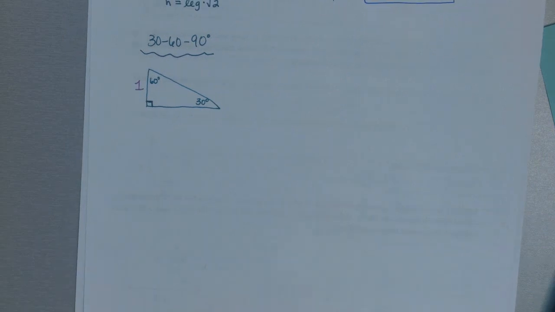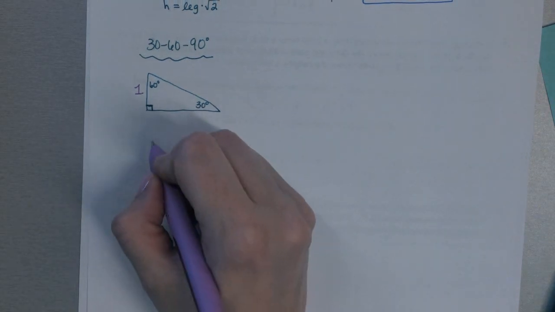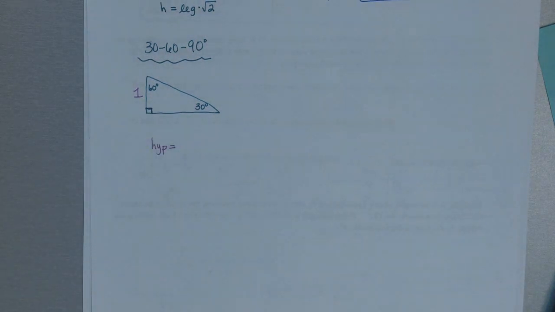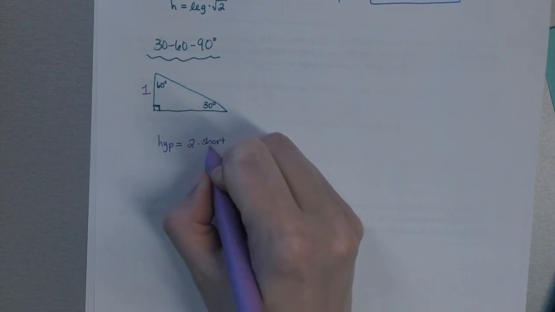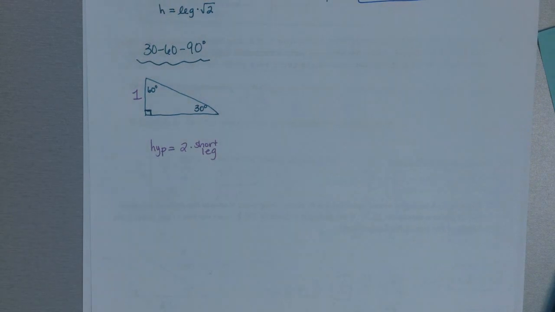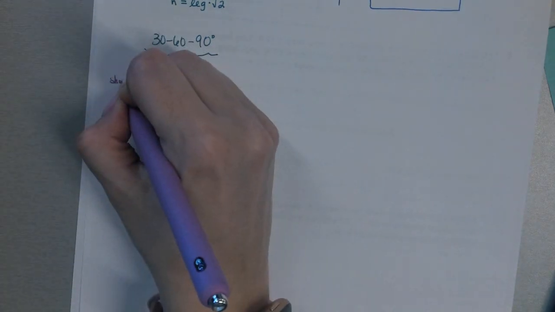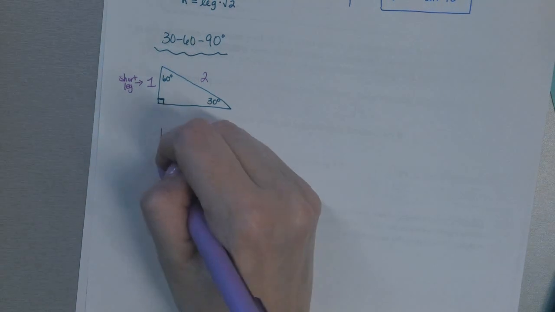Do you guys remember what any of those are? You guys remember the hypotenuse relationship to the short leg? That's the one that's double. So the hypotenuse is 2 times the short leg, which I think is what Caitlin said. So if this is your short leg, what's the hypotenuse going to be? 2.